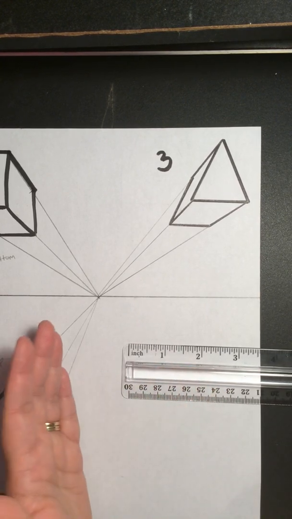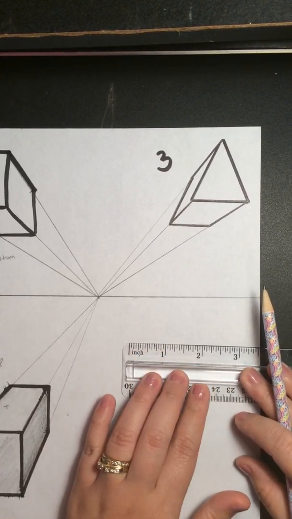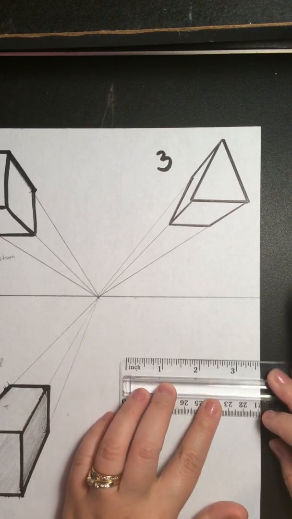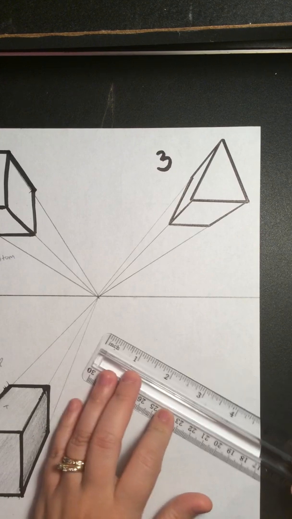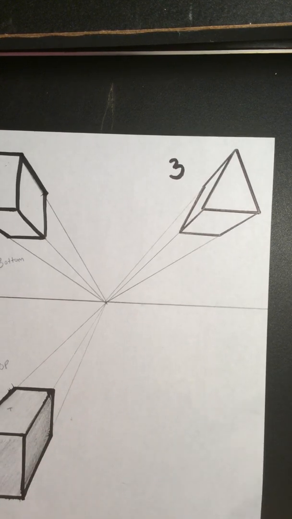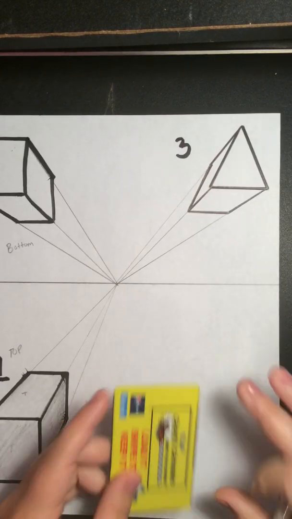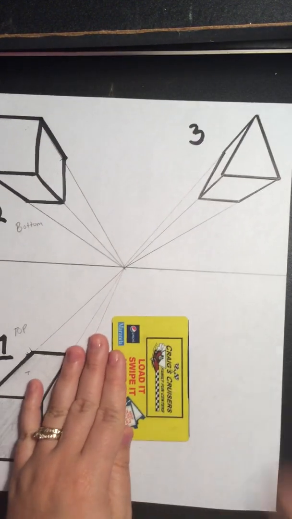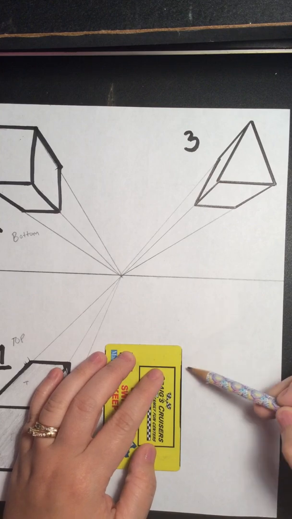Now, does your letter have to be perfect at this point in time? No. We are actually going to focus more on the perspective part. So I'm actually going to do an M. Keep it kind of simple for me. And again, if you notice, I'm not using a ruler this time. I'm just going to use a straight edge because I want to keep it organic and fun.